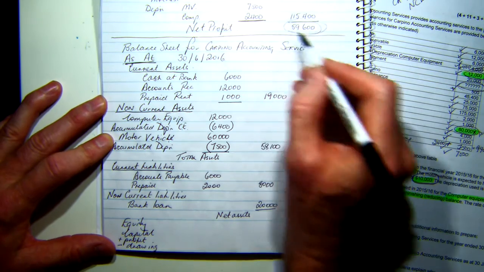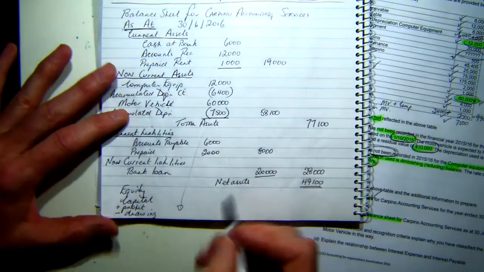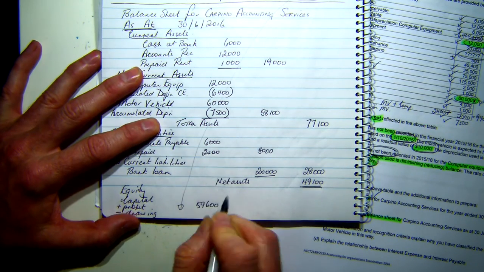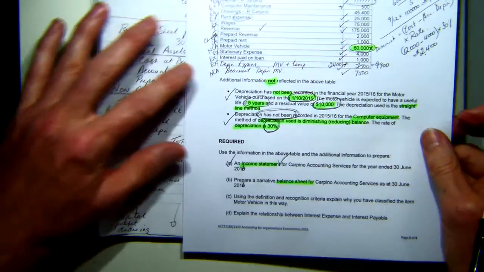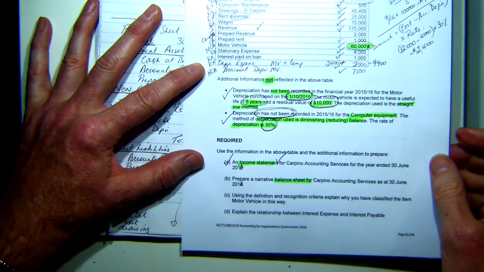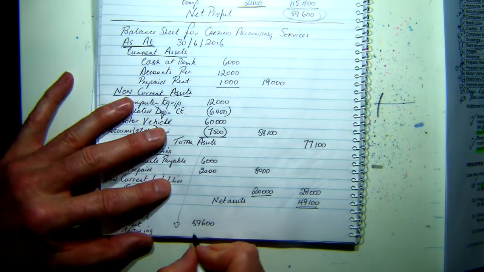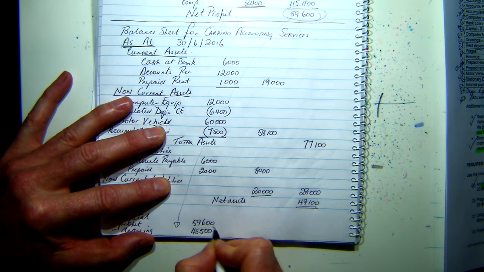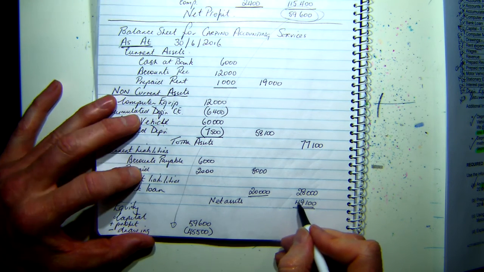So this piece of information I just transferred down to here. So I have profit of 59,600. And I have drawings. Where's my drawings? My drawings here are 45,500. And that's outwards.